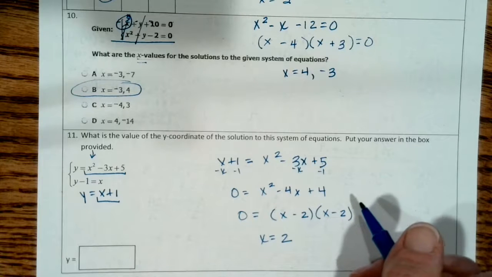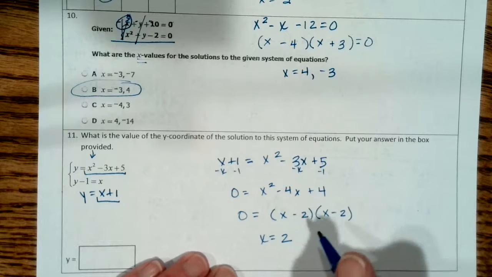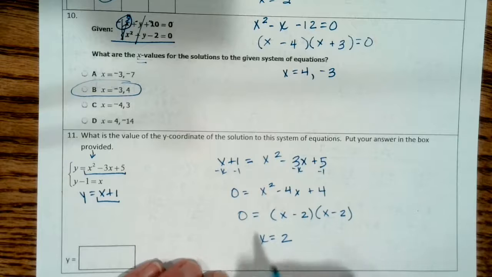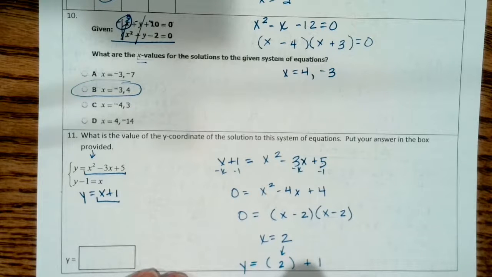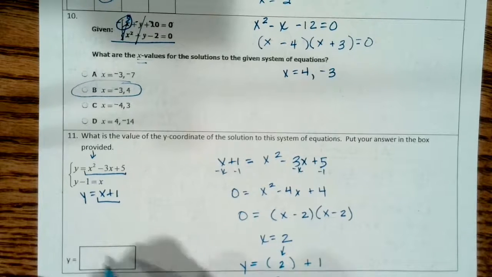When I substitute in for y is equal to x plus 1, this 2 goes in. Y is equal to 3. My value of the y coordinate of the solution to this systems is 3.